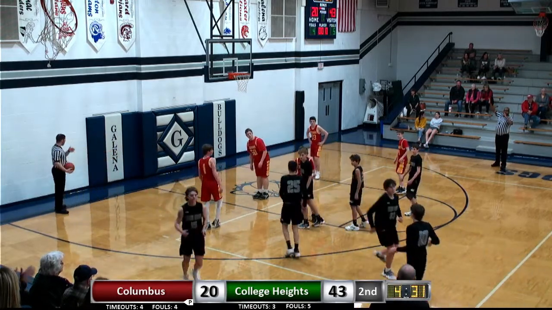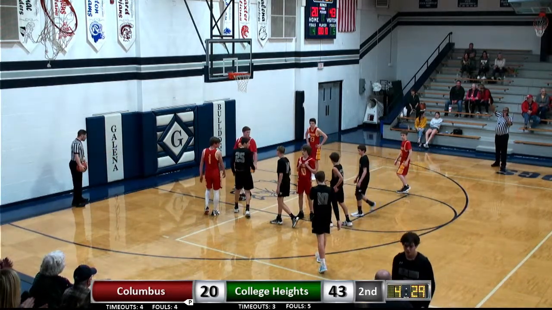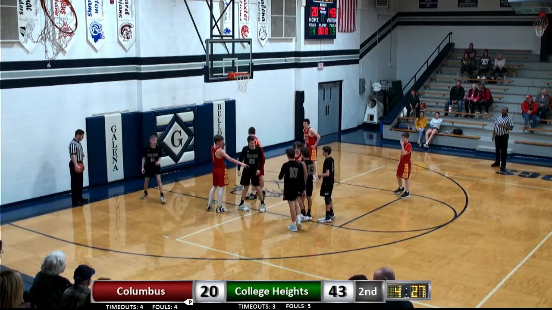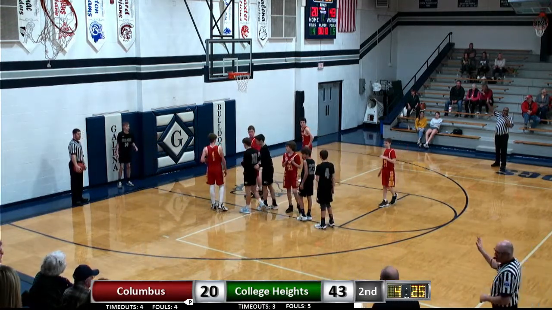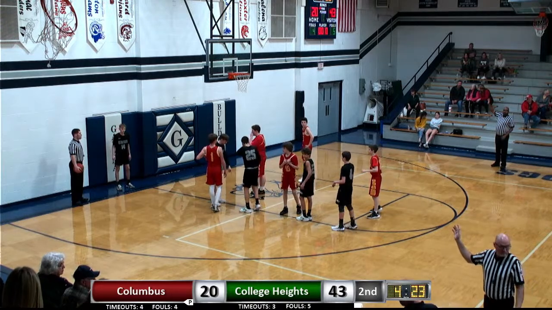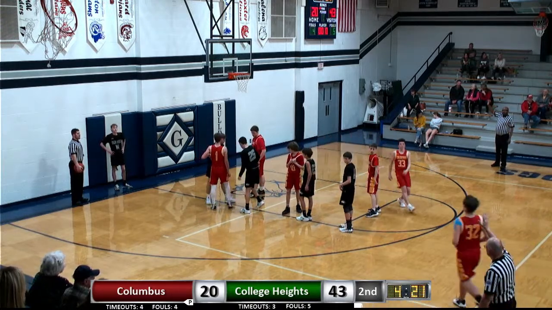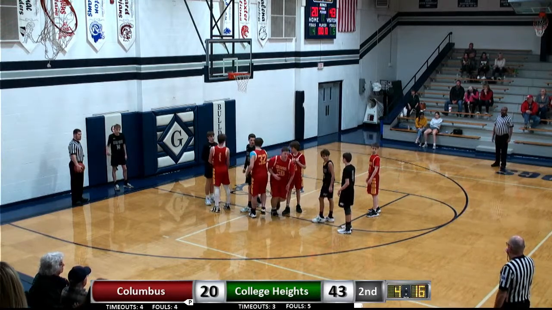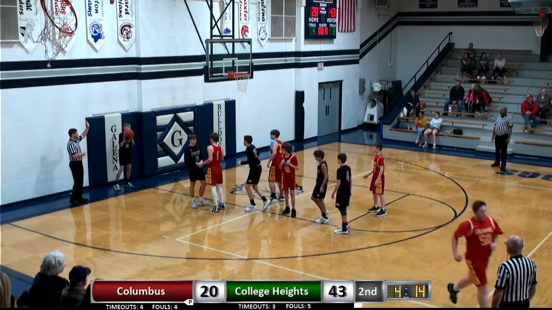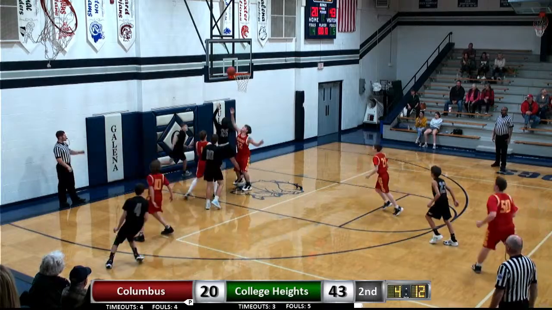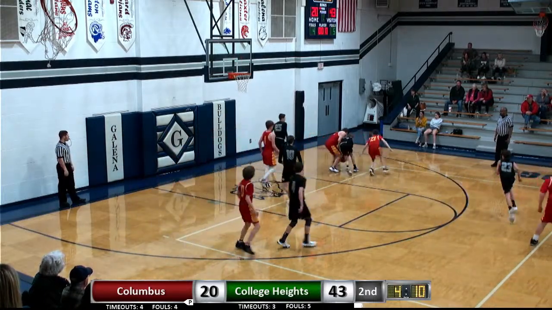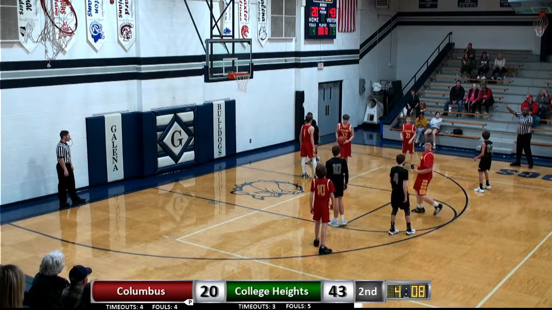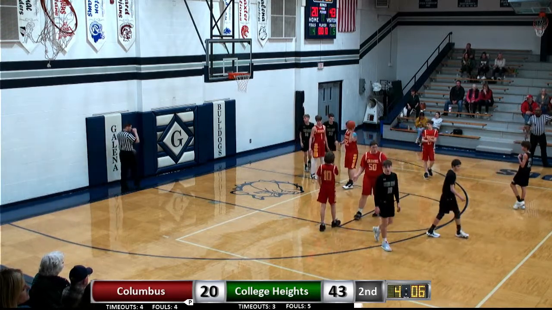Stanton and Decker sub in the game for Miller and Hippel. Smith will do the inbound. 4:30 left here in the second half. Inbounded by Smith to Stanton. Smith gets inbounds and gets on the ball. Jump ball's the call. Columbus has the arrow.